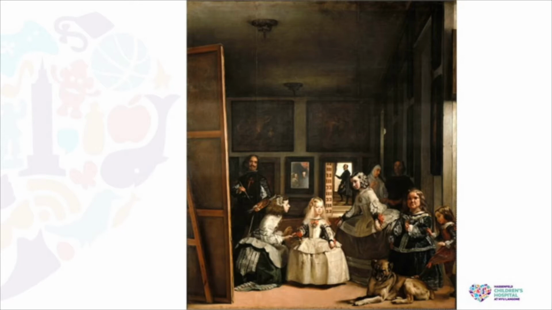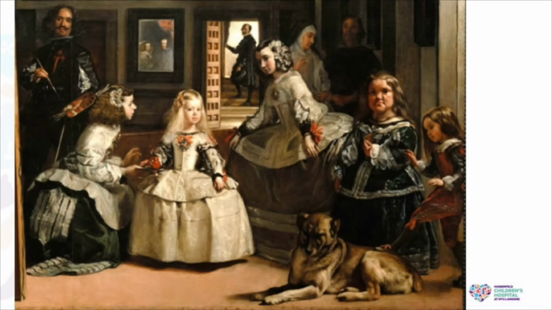This classic painting by Velázquez can be seen in the Prado Museum in Madrid. It is called Las Meninas, and it highlights the young princess, the blonde girl at the center of the picture. However, if you look to the right, one of her maids-in-waiting clearly has a very characteristic facial expression, and it is clear that she has some form of skeletal dysplasia.